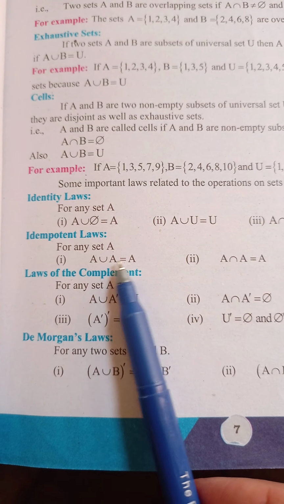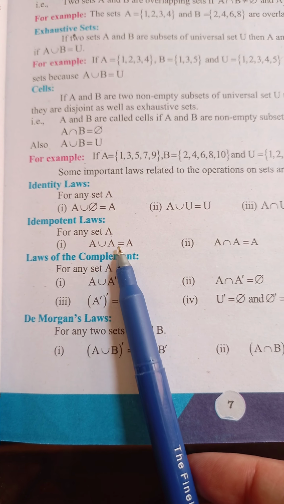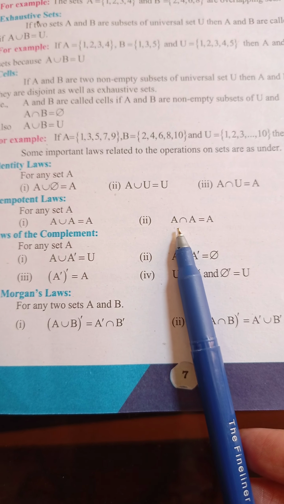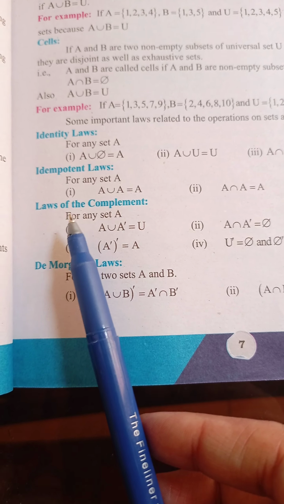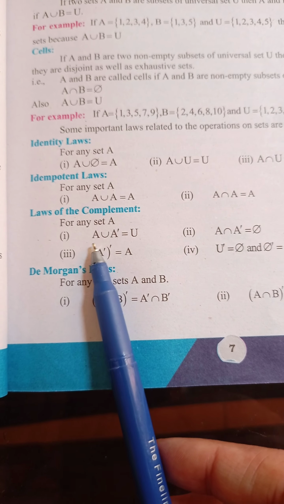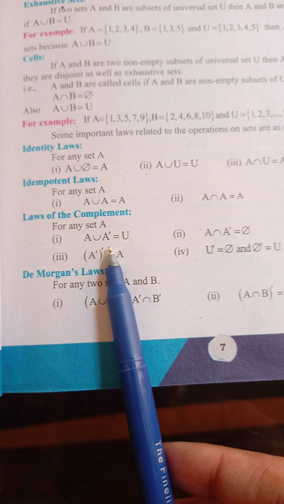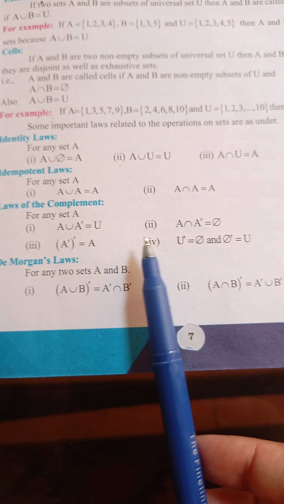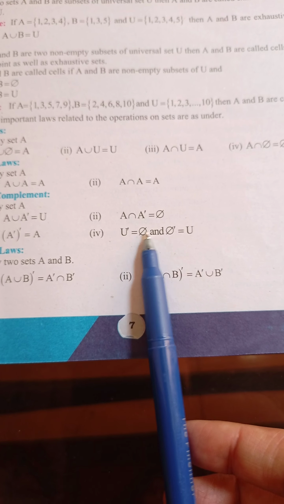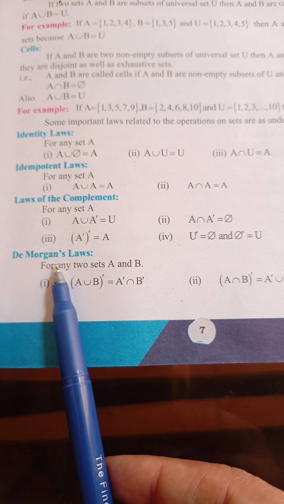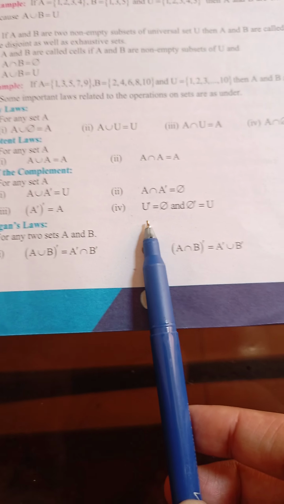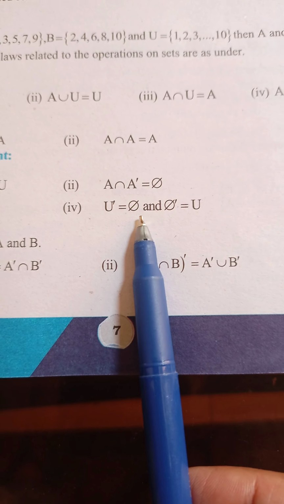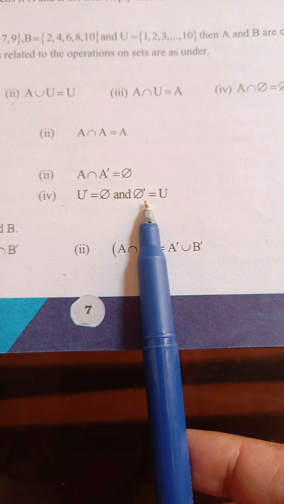Idempotence laws for any set A. Number 1, A union A is equal to A. Number 2, A intersection A is equal to A. Okay, law of complement for any set A. Number 1, A union A complement is equal to U, universal set. Number 2, A intersection A complement is equal to empty set. Number 3, A complement complement is equal to A. Number 4, empty set complement is equal to universal set, and universal set complement is equal to empty set.